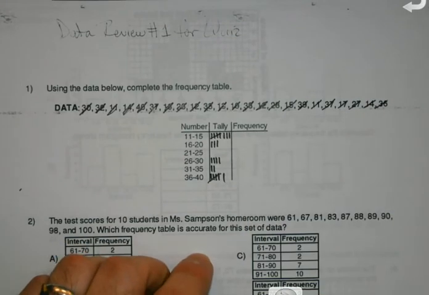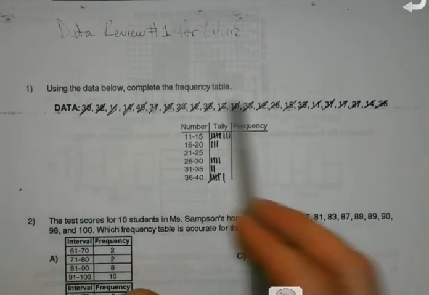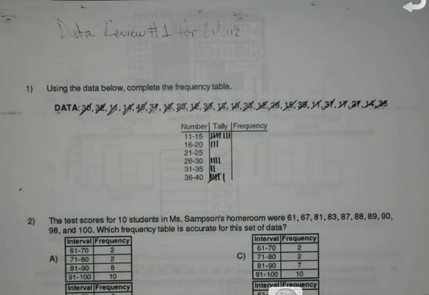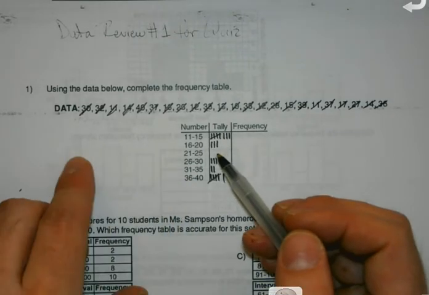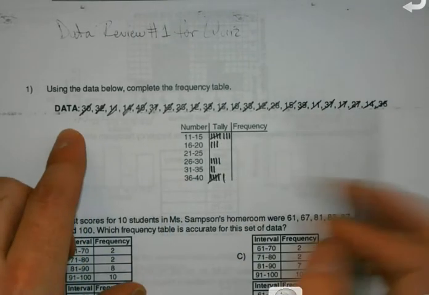There must not have been any numbers in the list that were between 21 and 25. Yep, we're just marking them off as we go. So let's make sure we got the right number of numbers here. I'm going to kind of double check. I'm going to check my list here quick.